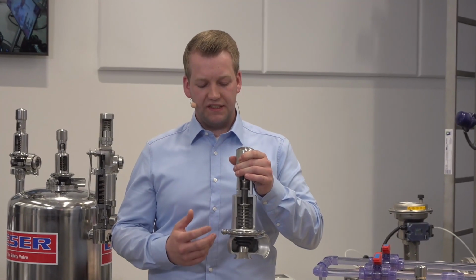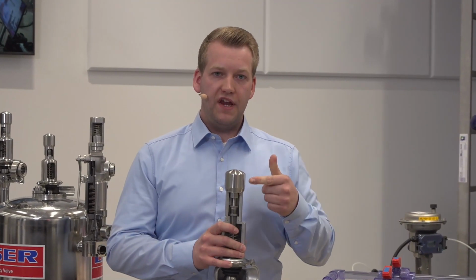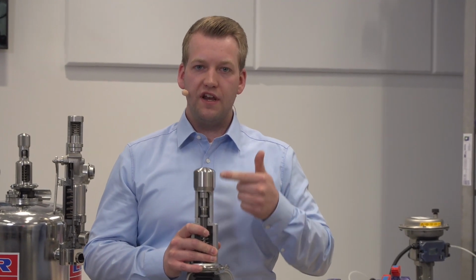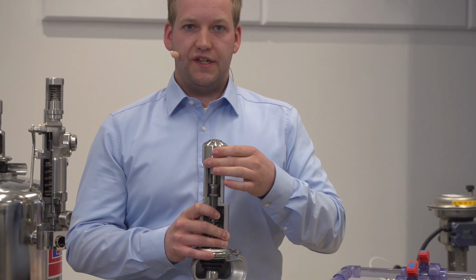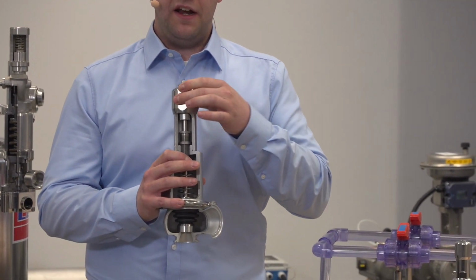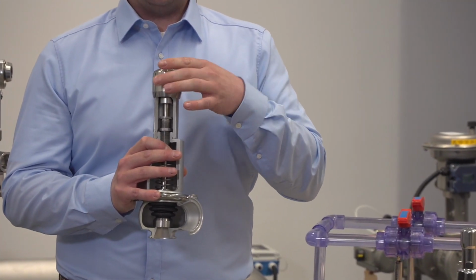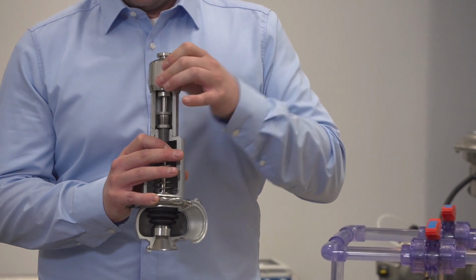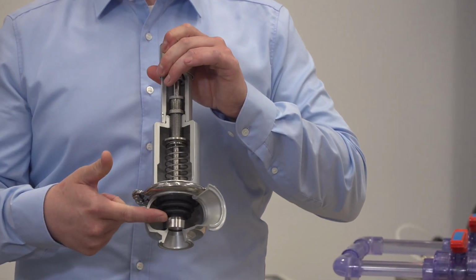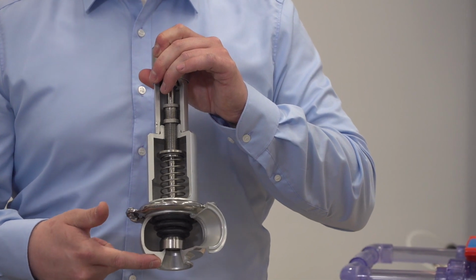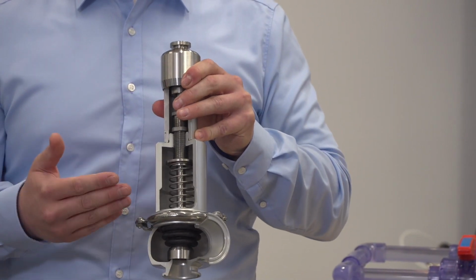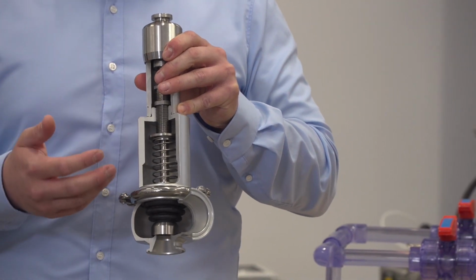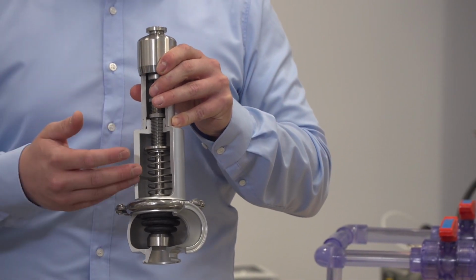This means that we have designed a screwed lifting lever. So I can screw on this here, and then I open the disc, or remove the disc from the seat, open the safety valve here. And what is important here is that we don't change the set pressure.